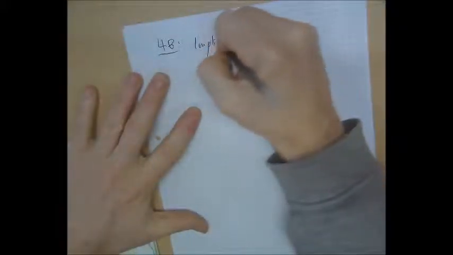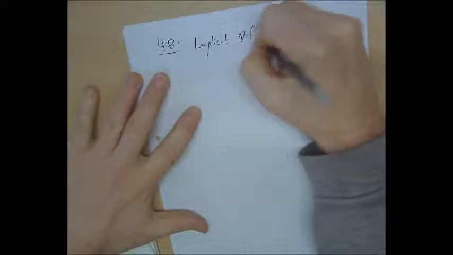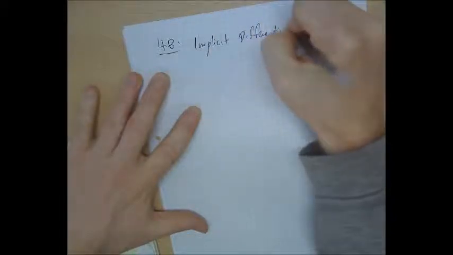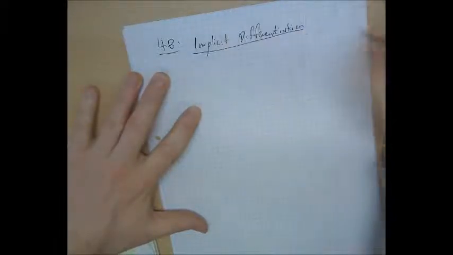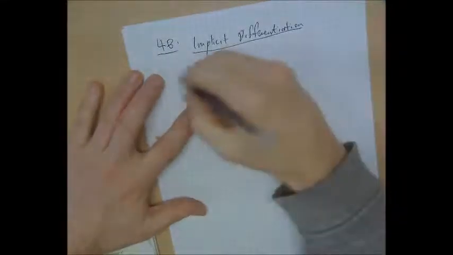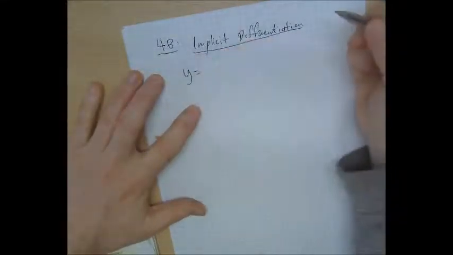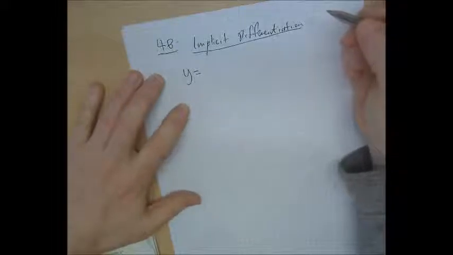Okay, so this is called implicit differentiation. Now, everything you should have ever been taught about differentiation required y to be by itself. Were you ever taught any techniques for avoiding y being by itself?